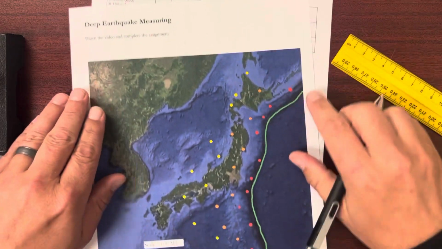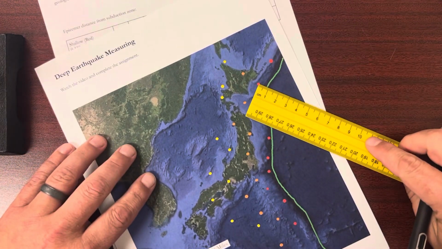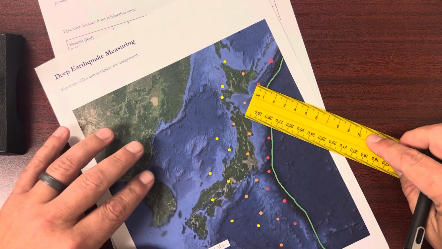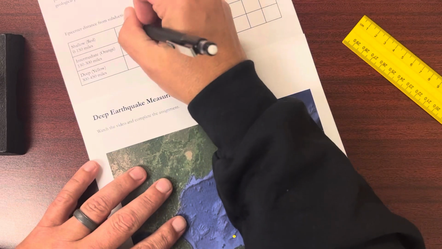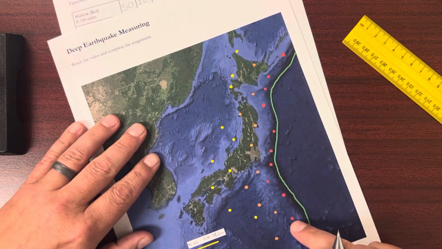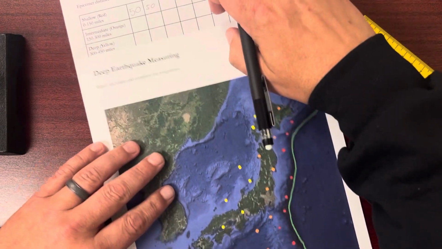Now let's look at the second red dot. I just go down to the next one and measure how far away it is, and that's half of my scale again, so that's another 50 miles. You're going to do that all the way down here. You can see none of them are very far from the trench.